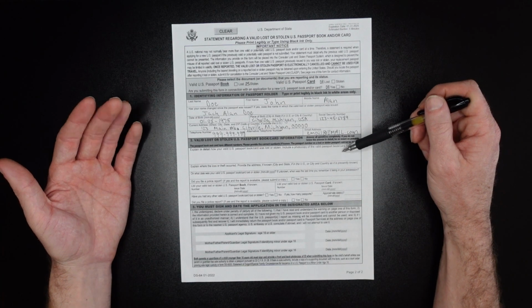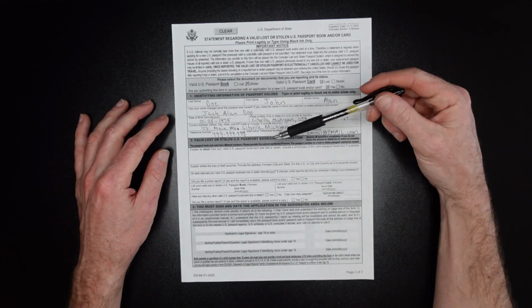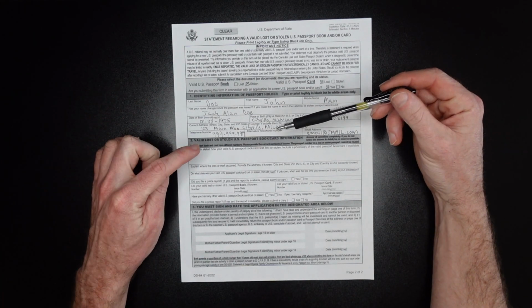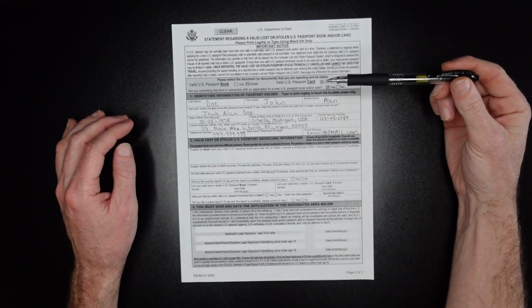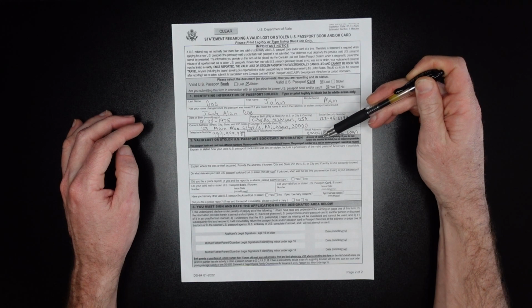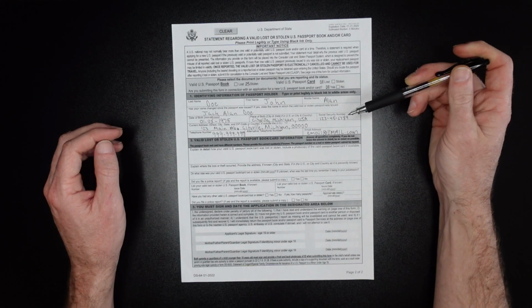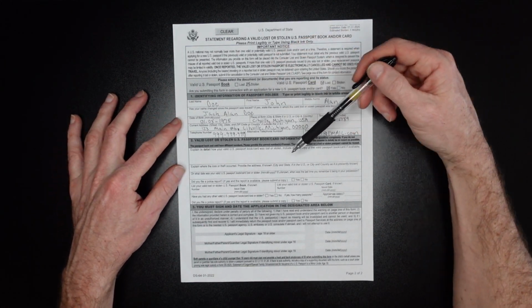So here they're going to ask you some questions and you should be as honest as possible and provide as much detail as possible in these questions. So number 1, explain in detail how your valid US passport book or card was lost or stolen, and include a photocopy of the valid passport book and card if available. So give them all the information you can.